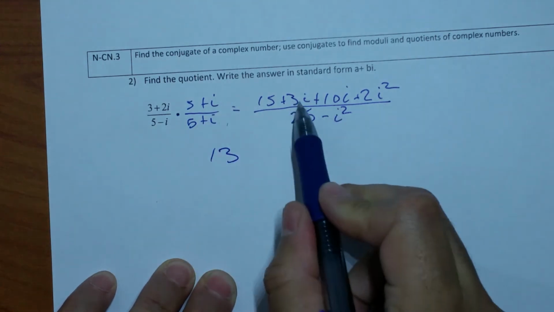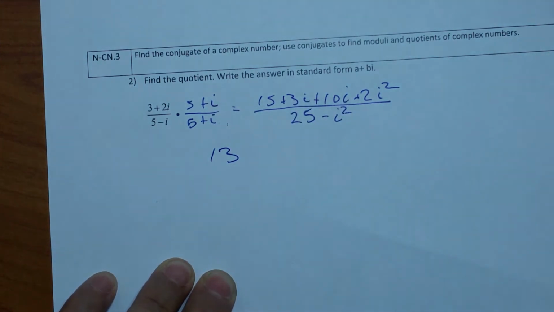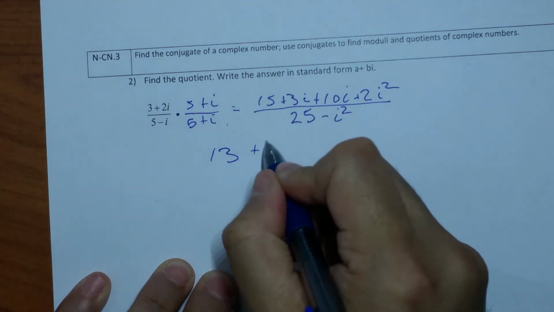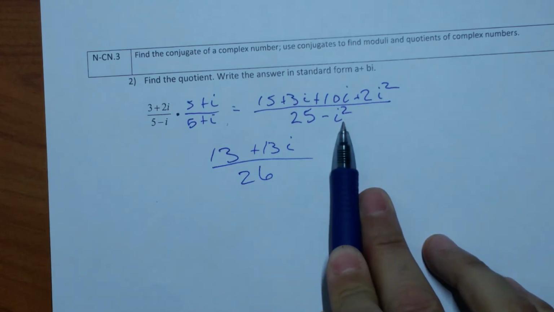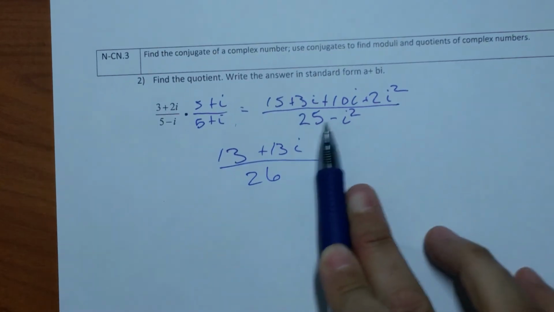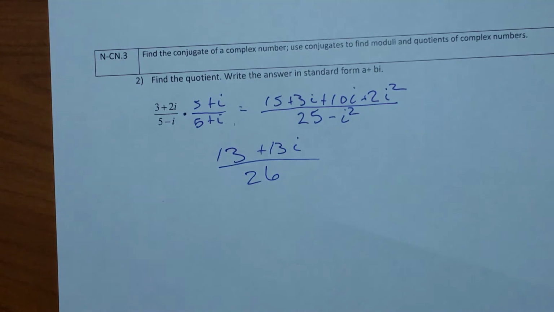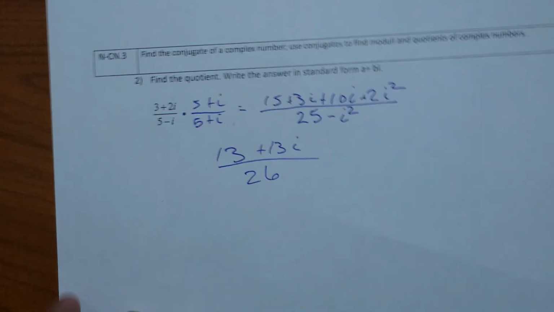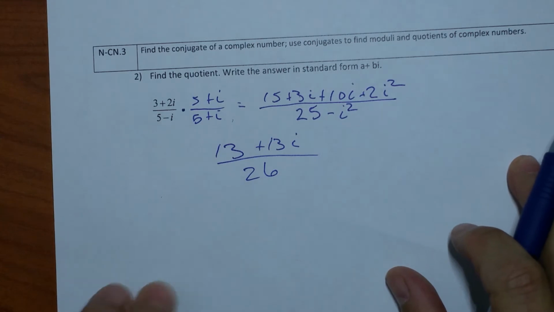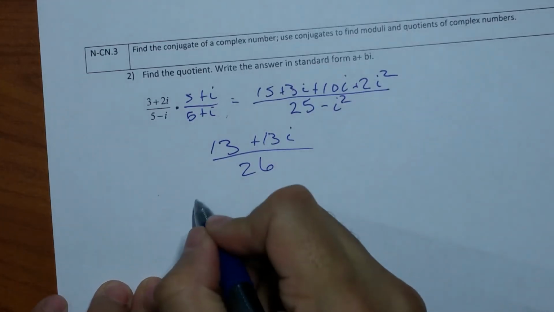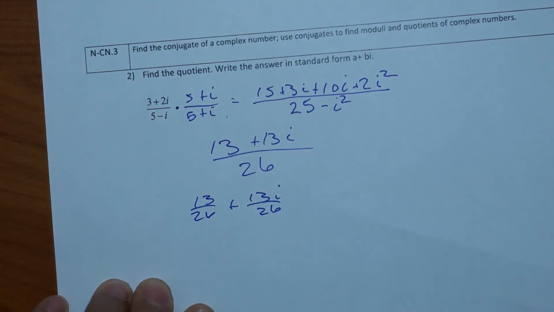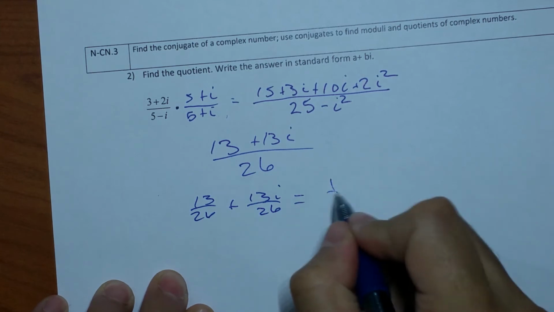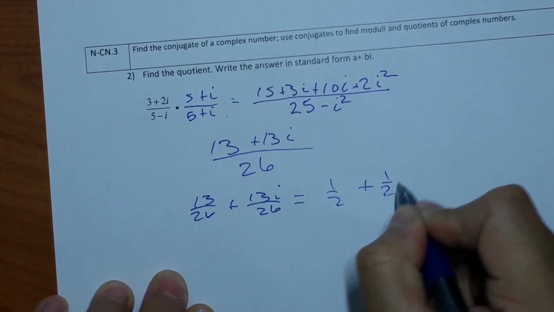So 13, combine those together, I get 13i all over 26, because that I squared becomes a -1, and that becomes a plus right there. Now, from here, let's go ahead and separate it. So 13 over 26 plus 13i over 26. Now reduce. That gives me 1/2 plus 1/2 i.